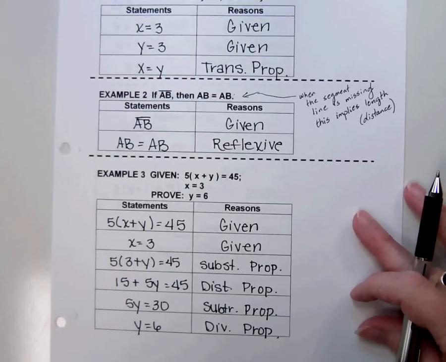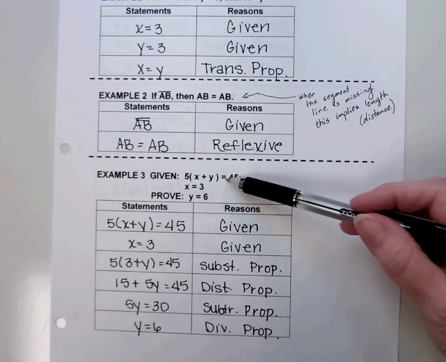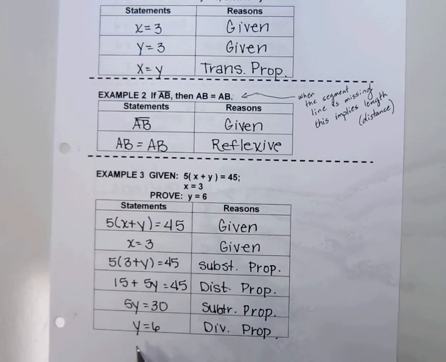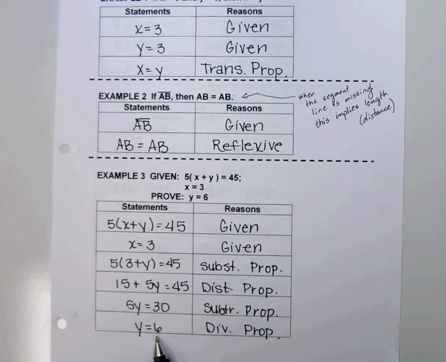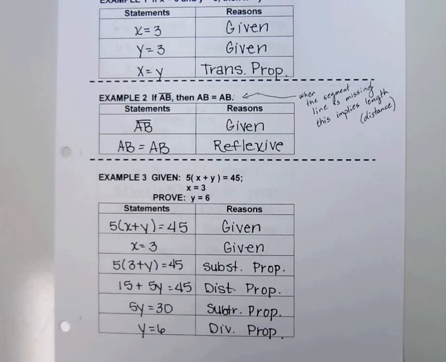This one has two givens again. 5 times the quantity x plus y equals 45, and x equals 3. If you notice, the semicolon is separating the two givens. And after the colon that says prove, this is what you're proving. If you notice, y equals 6 is your last statement, and the two givens are in the first two rows. So you really are just copying the given, and you are copying what you're proving. Just remember, you can't use prove as your reason.